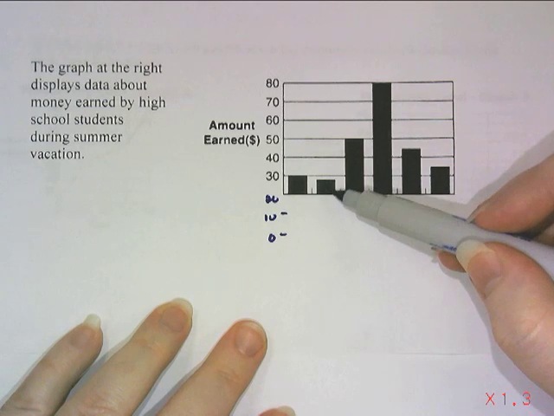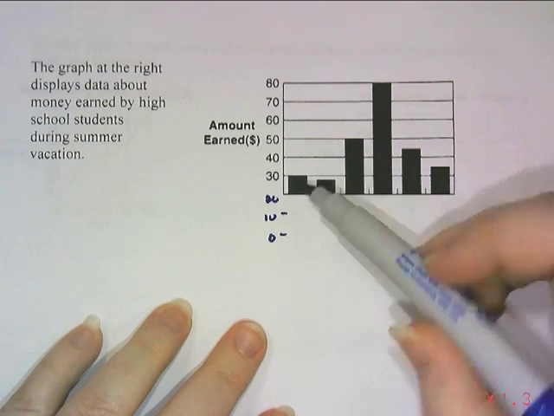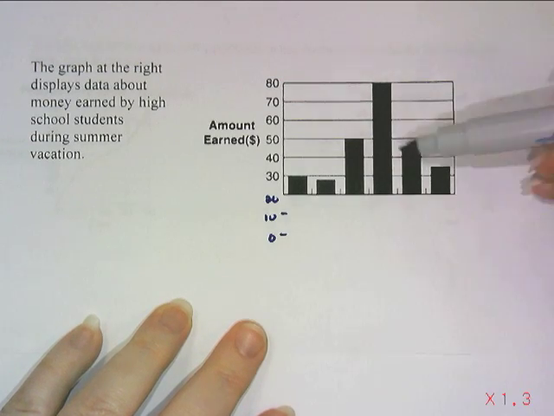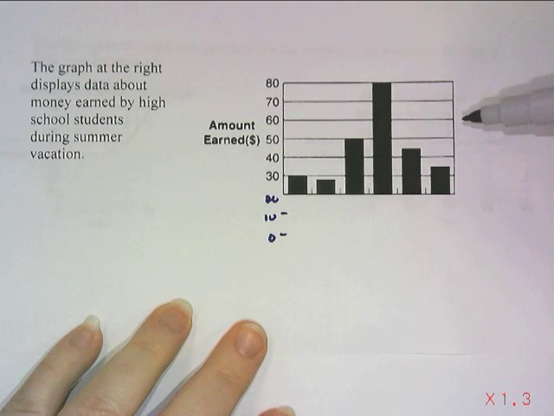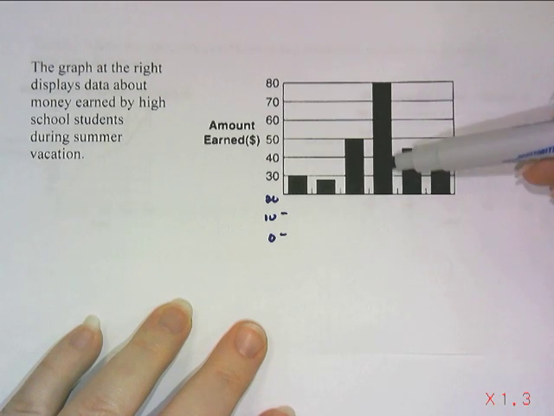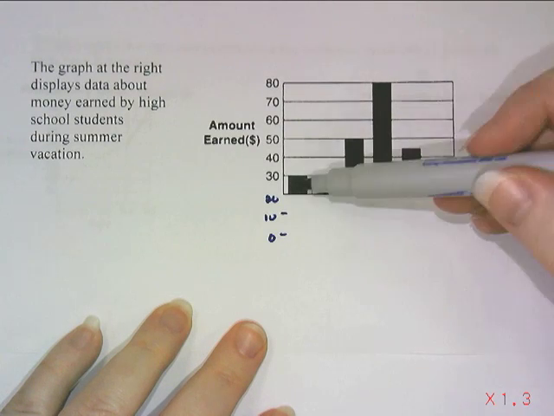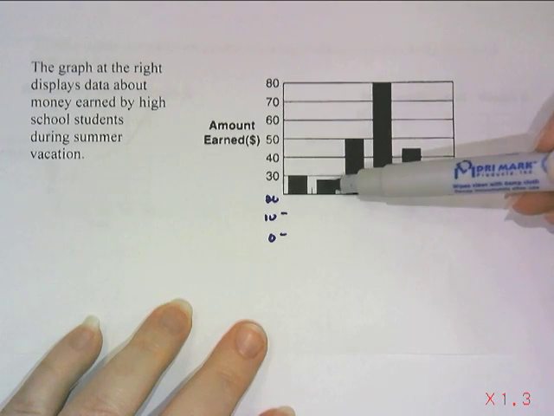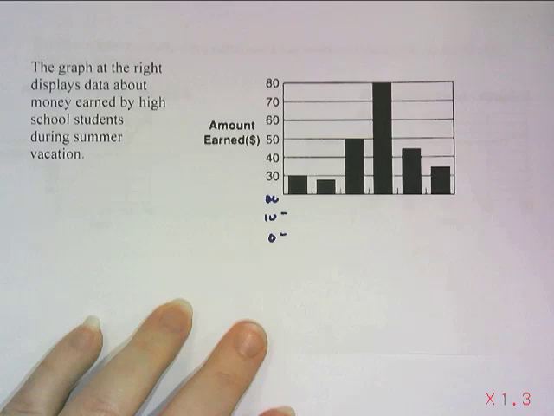This person obviously earned the least, right? And this person earned not much more than they did. And when I compare that to the person who earned the most, with the way the graph is designed, it looks like this person earned 6 times as much as these two people, because this bar is 6 times as tall as these bars. But that's not actually true.